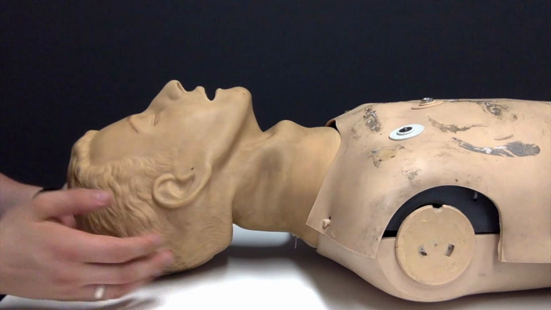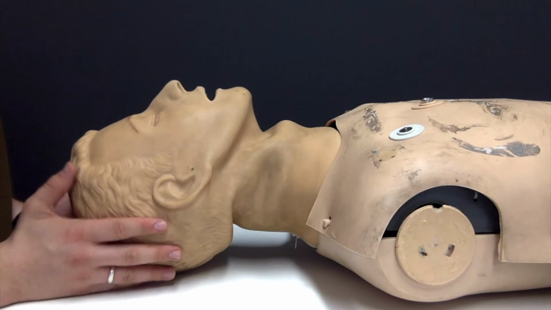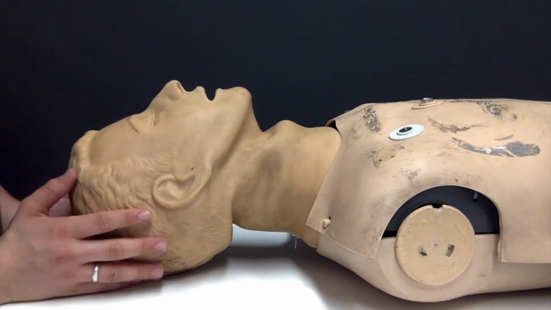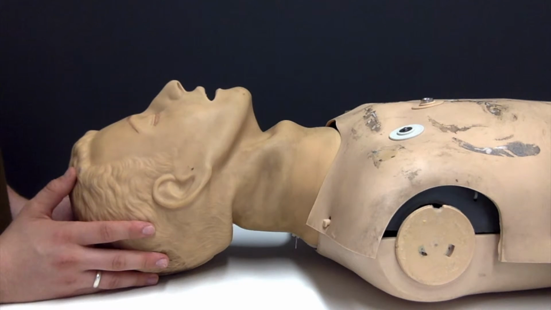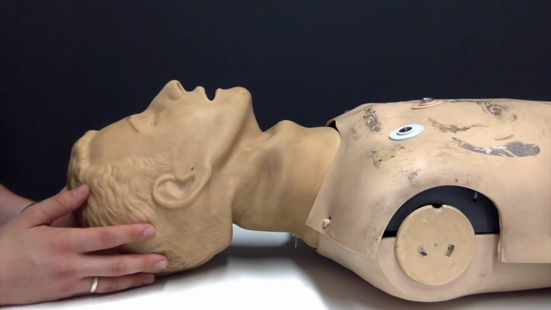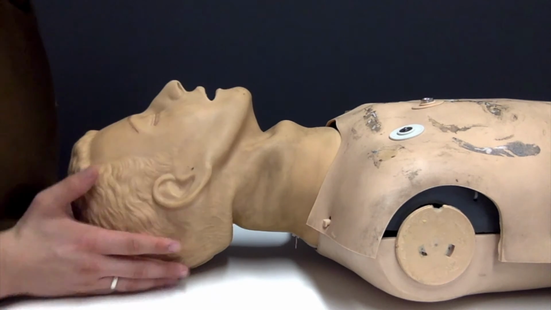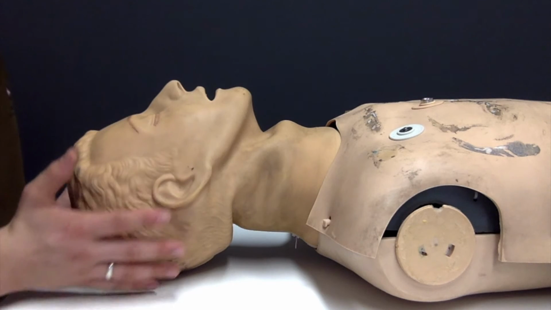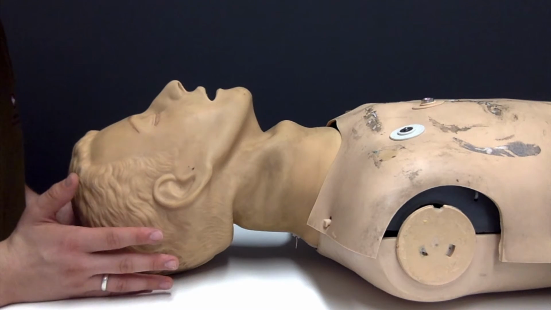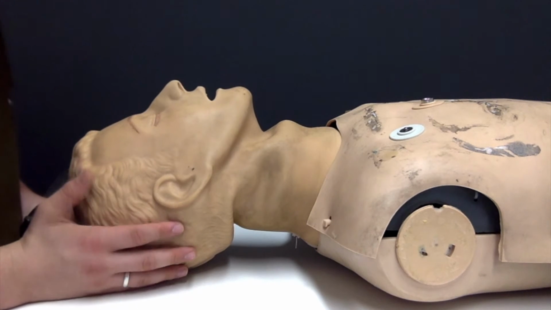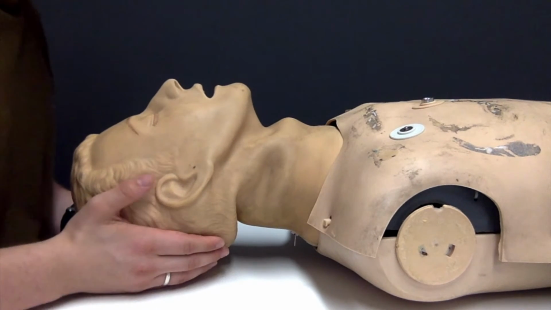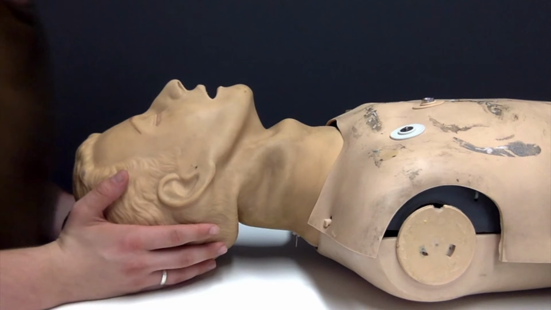So what we're looking for here is a measure of the degree to which the tongue obstructs visualization of the glottis at the back of the mouth. The different classes: Class 4, the tongue is quite large, or basically offers up a large amount of obstruction that you can't actually see any of the airway structures beyond it. Class 3, you can see the soft palate of the mouth and the base of the uvula.